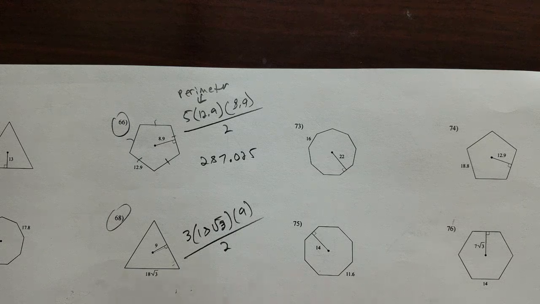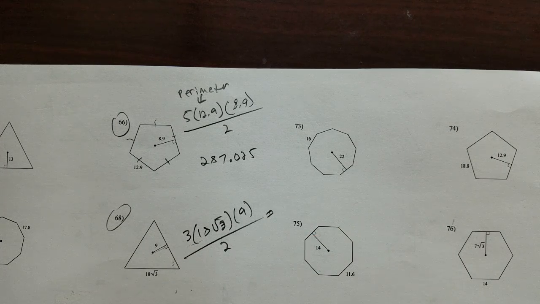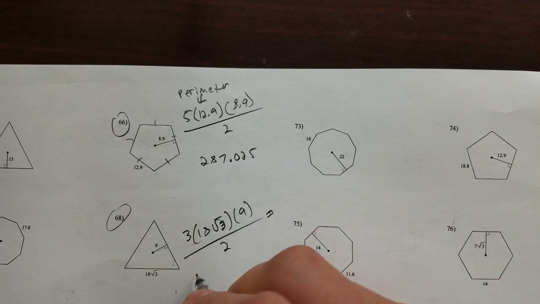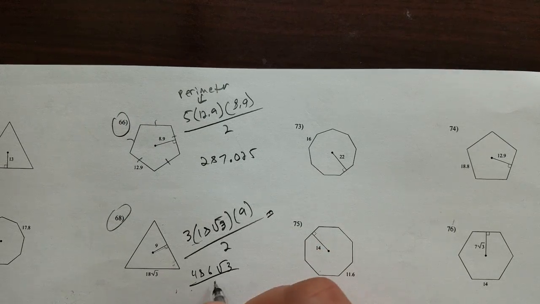So we have to simplify all this without a calculator. Well, we can use a calculator to multiply, but we can't just put that square root of 3 in because it'll give us a decimal, and we want an exact answer, leaving the square root in it. So I'm just going to do 3 times 18 times 9 is 486. So this is equal to 486 square root of 3 over 2.